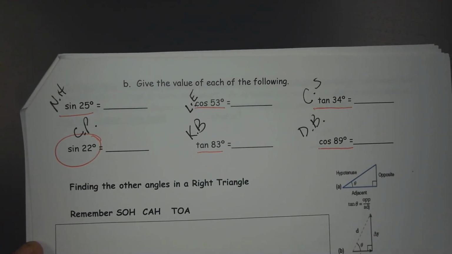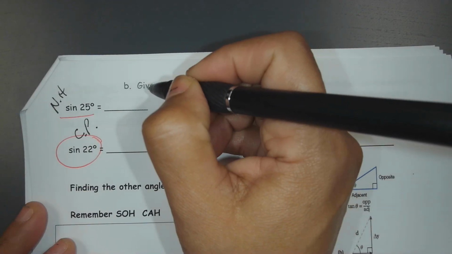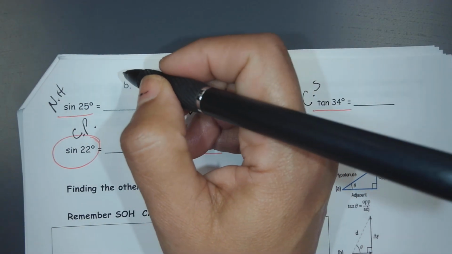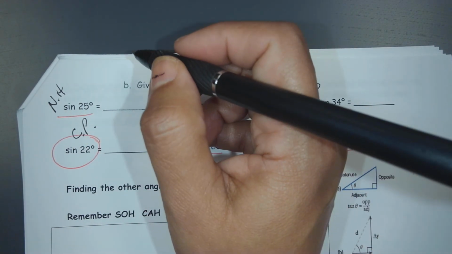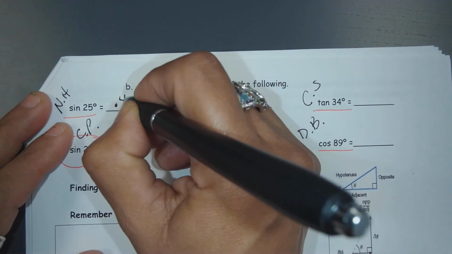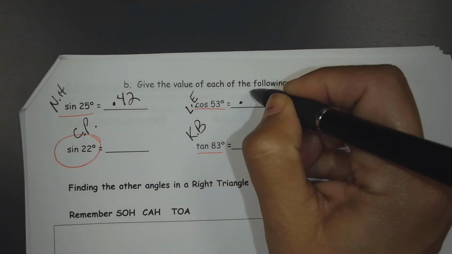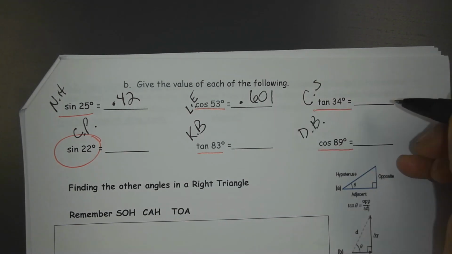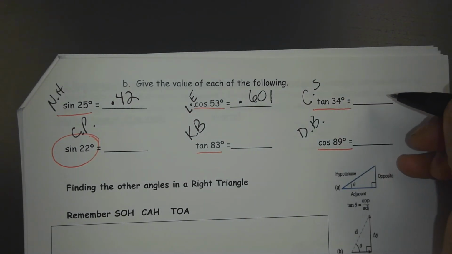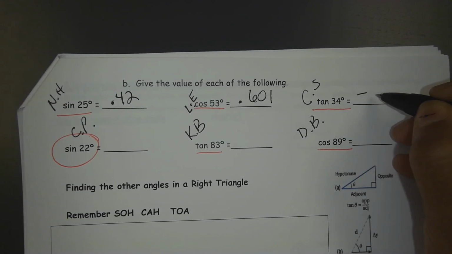Let's go for it. Noah, what'd you get? 0.42. Logan, what'd you get? 0.601. Point what? 0.601. Okay. Kayla, what'd you get? I don't think I'm doing this right. I got -0.62.